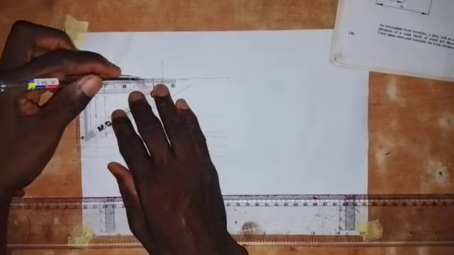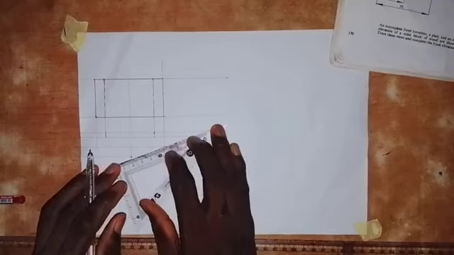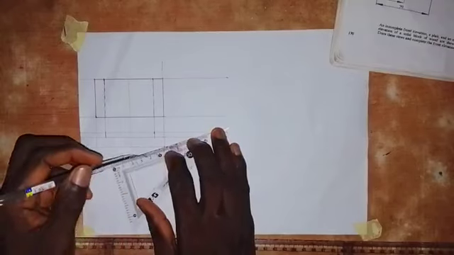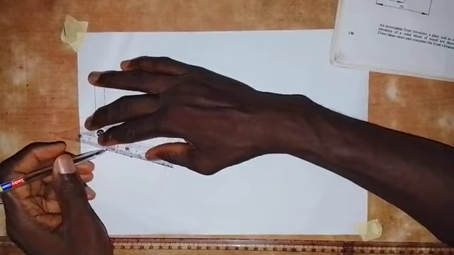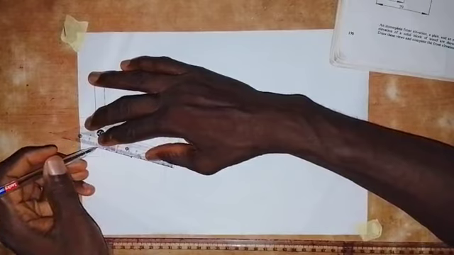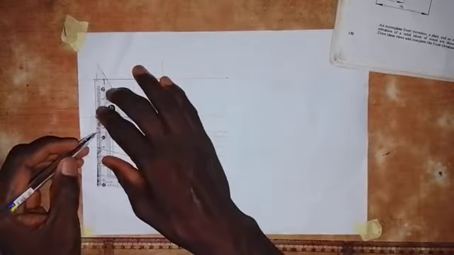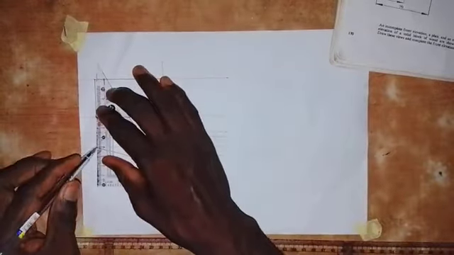Okay, then for the plan, we join these 2 points together with a line like this. Then that's how we see it in the plan. So we also join this together with a line like this. So we have this, and then we are going to make this a thick line from here to here. Then we also make this one a thick line from here to here.